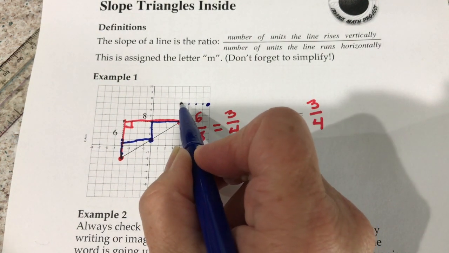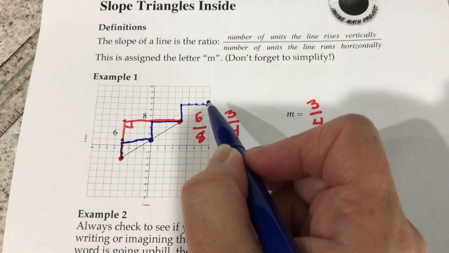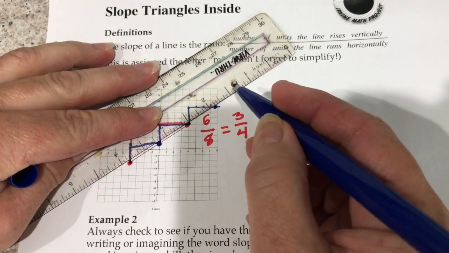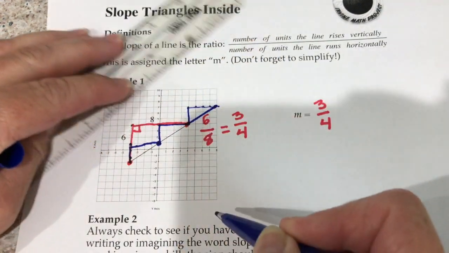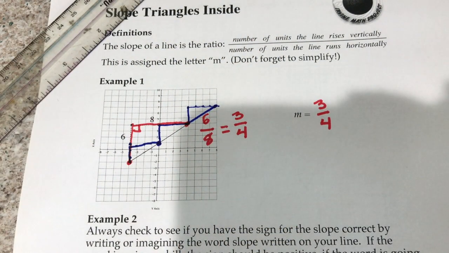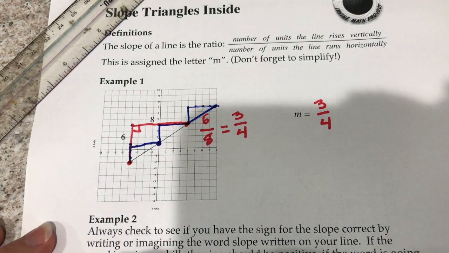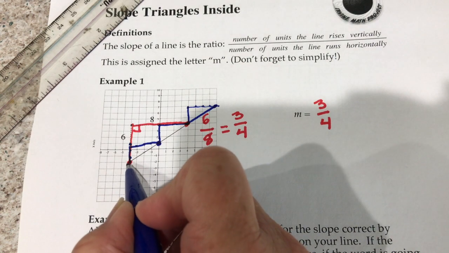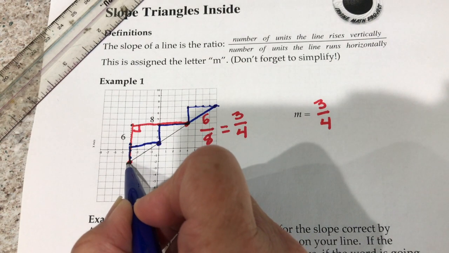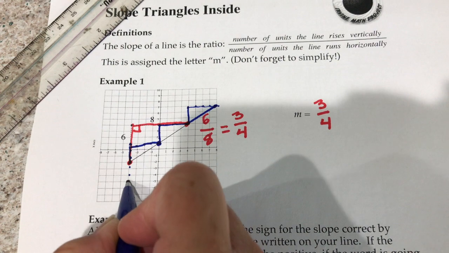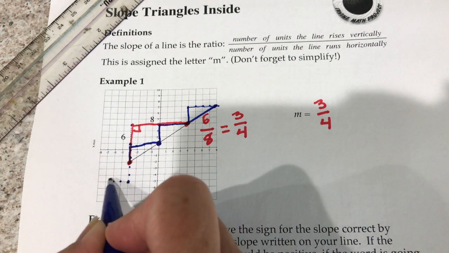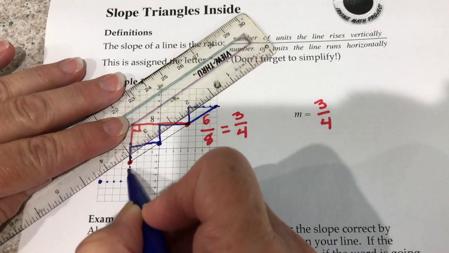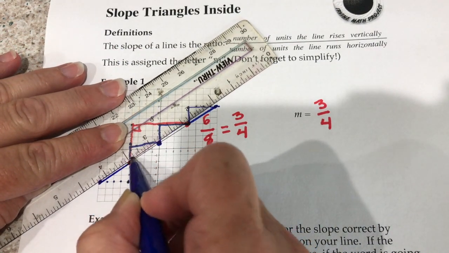Here's our next slope triangle, and if I lay my ruler down, you're going to see that this point is also on our line. I can continue backwards the same way down into this quadrant. Instead of up 3, I'll go down 3, and to the left 4. And indeed, when I lay my ruler down, this point is also on the line.